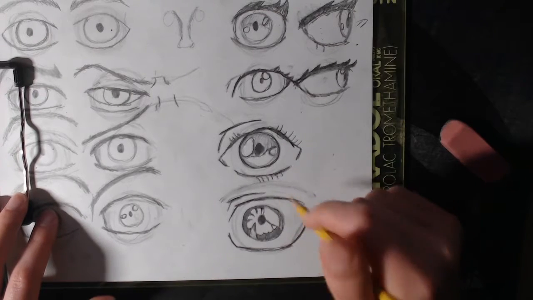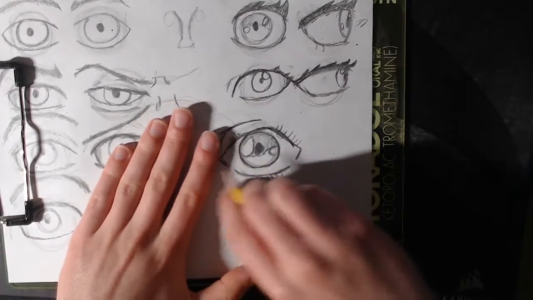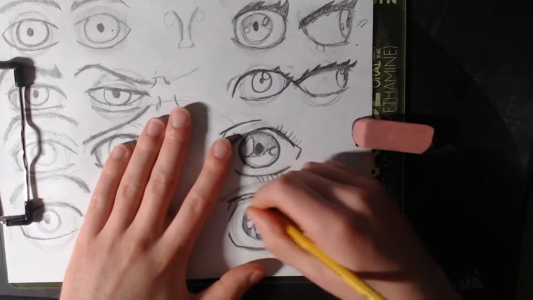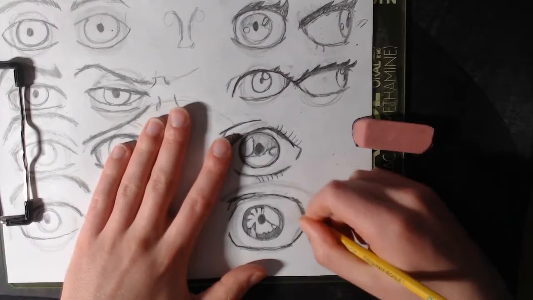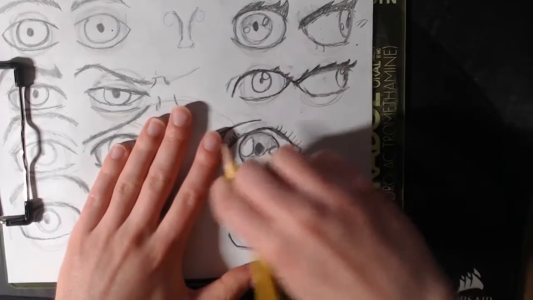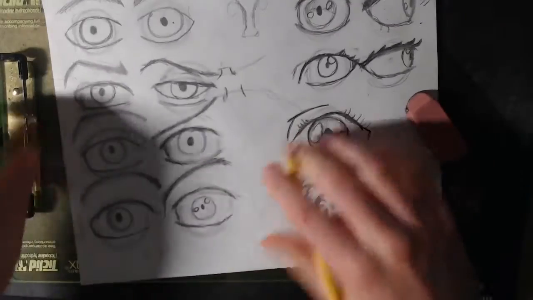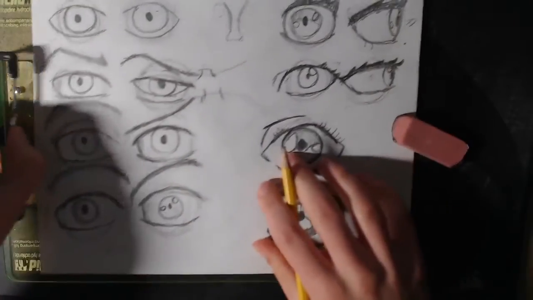This is more of a worried one, and I don't really reflect it too much in here because the eye is actually like this. I have some references I'm looking at if you're wondering. The eye is brought up like this, and it takes the same principles that we talked about earlier, with the eye being pulled out instead of being squished in.